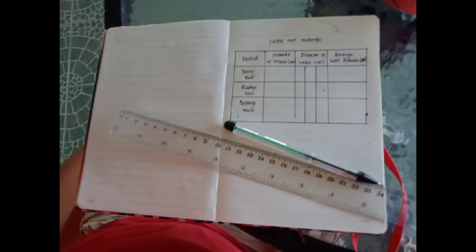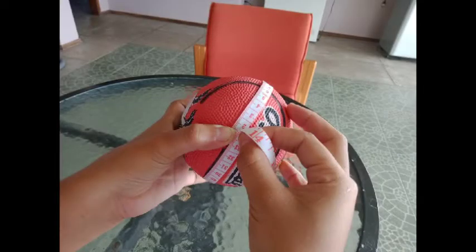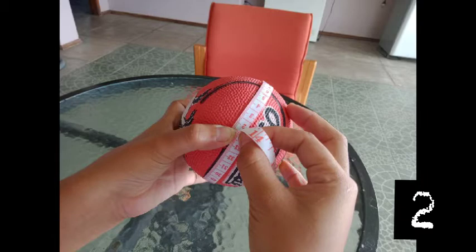Be sure to include the types of objects that you will be testing. Using a tape measure, get the circumference of each of your nearly spherical objects. To get the diameter of each spherical object given its circumference, use the formula d equals c over pi, in which c is the circumference and pi is equal to 3.14.